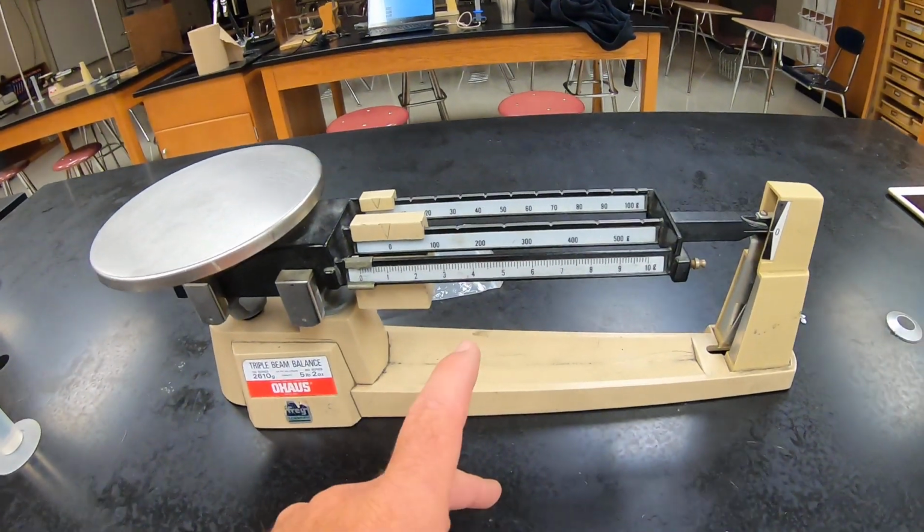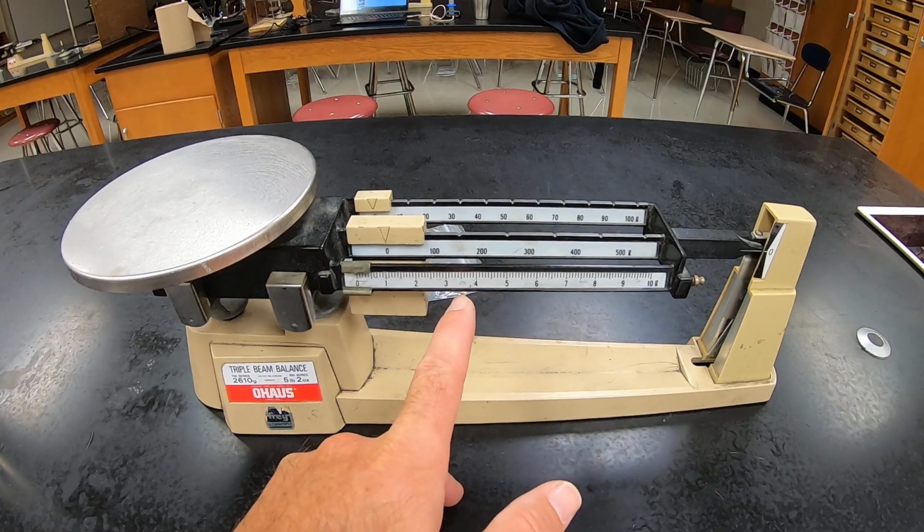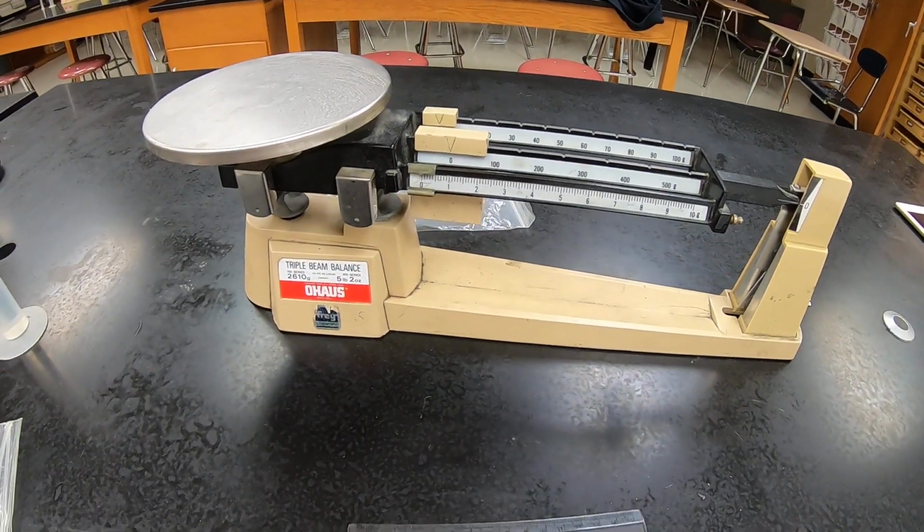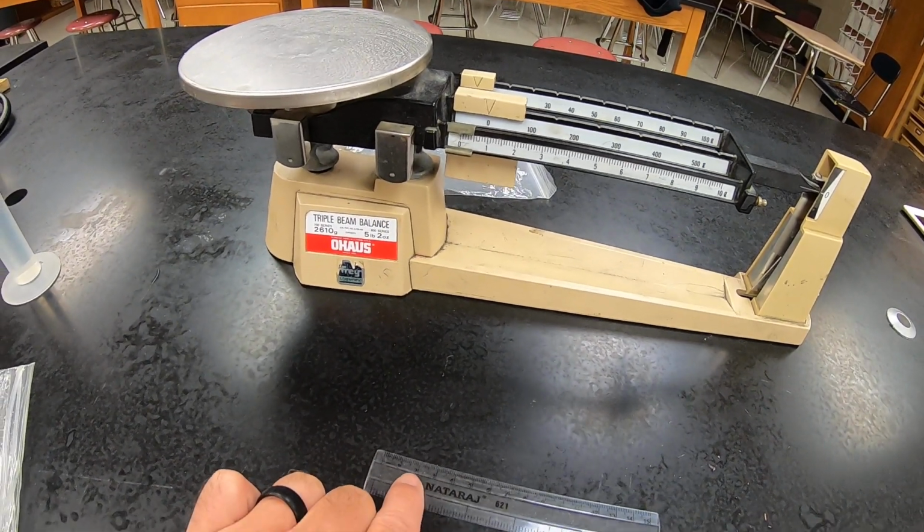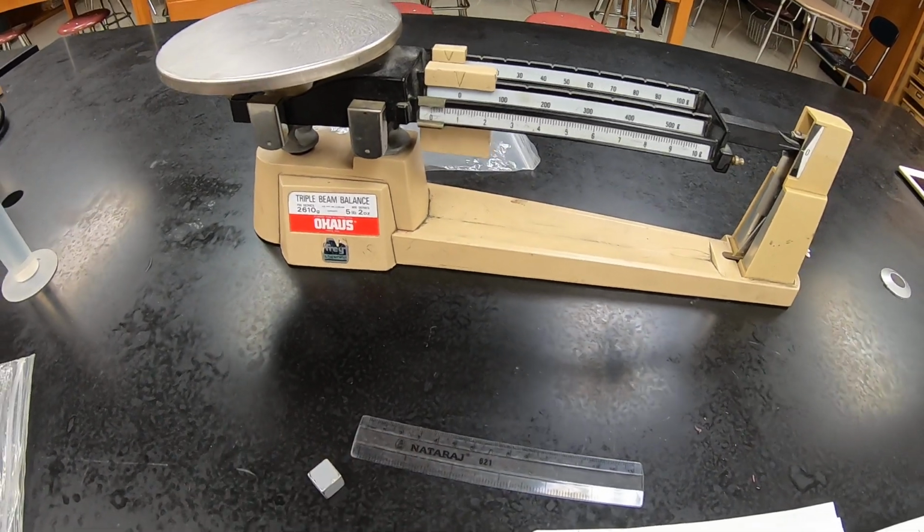Remember, we always measure one place beyond what the scale gives us. Our triple beam balance goes to the tenths place, so we're going to estimate to the hundredths place. And our rulers, we're going to use the centimeter side, and it goes to the tenths place, so we're also going to estimate to the hundredths place.